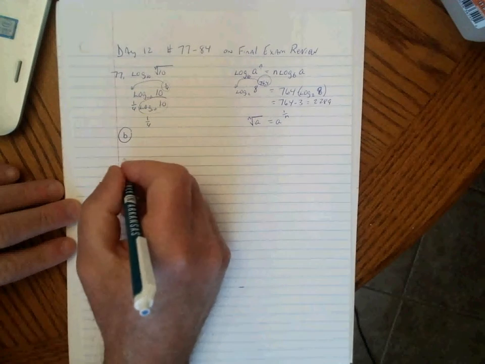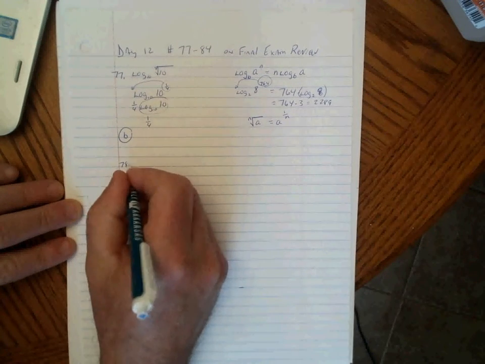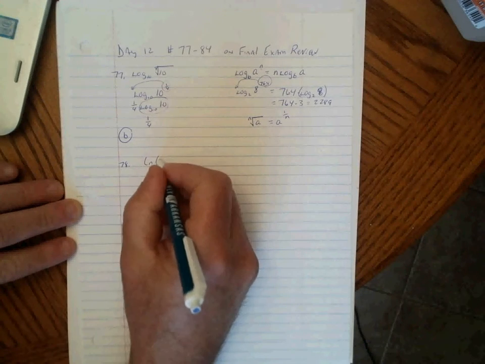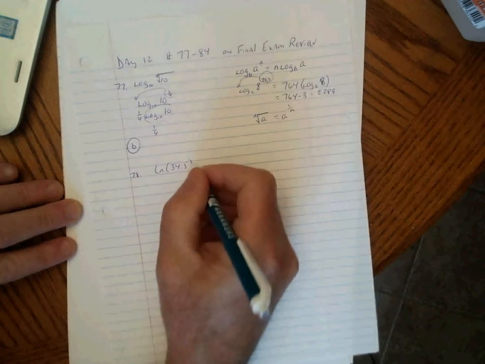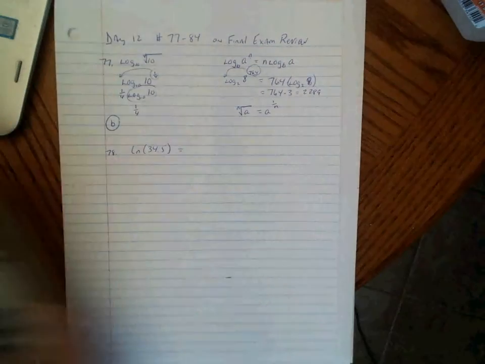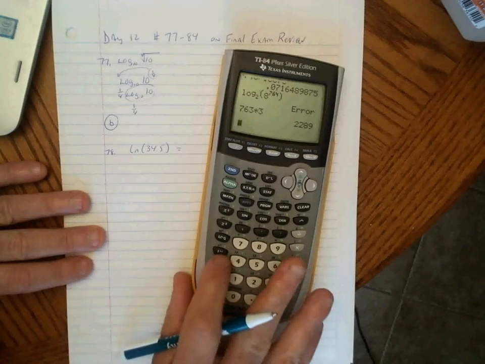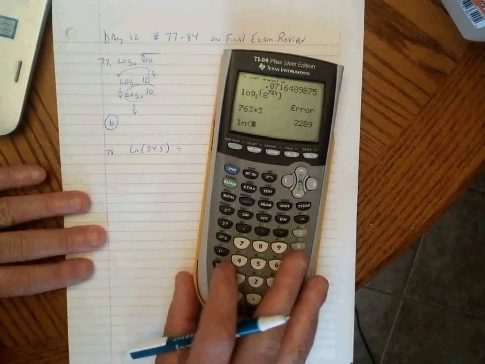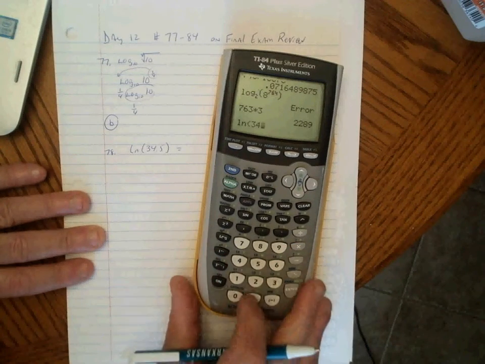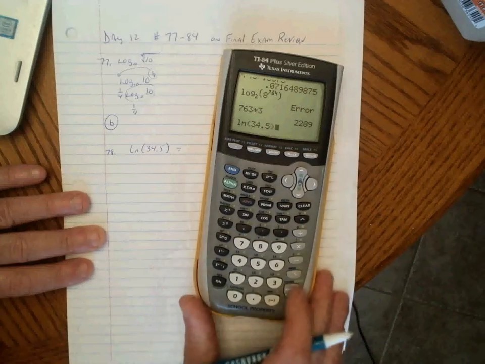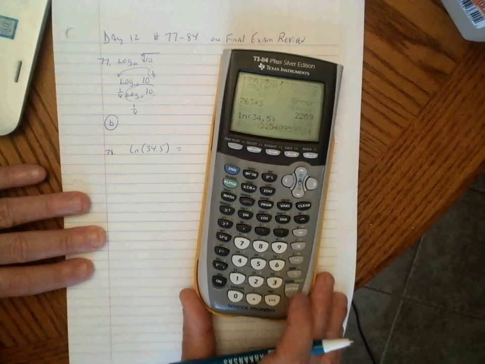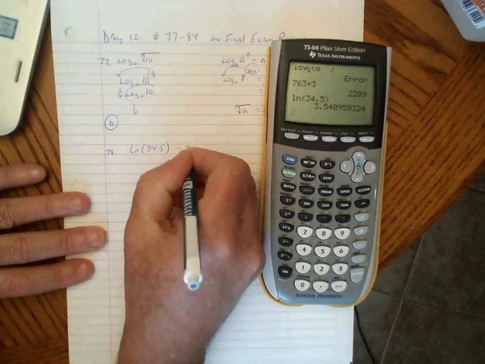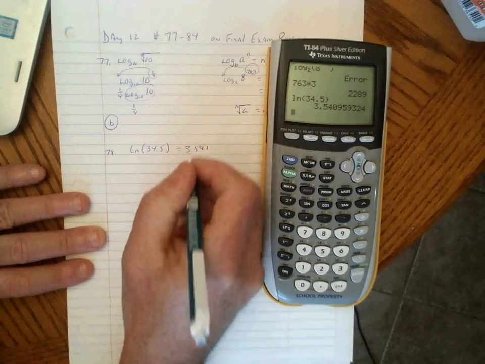Number 78 tells us to use a calculator this time to evaluate ln 34.5 to 4 decimal places. So here, this ln button, that's the natural logarithm. What power of e gives you 34.5 is what we're looking for here. We just hit ln 34.5 and get 3.541. And that's answer B.